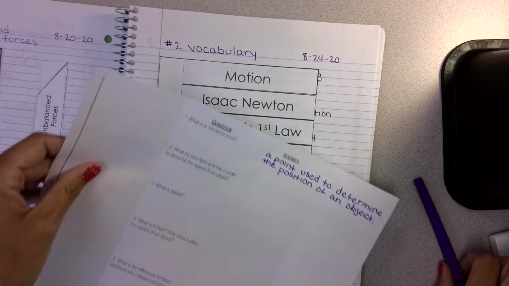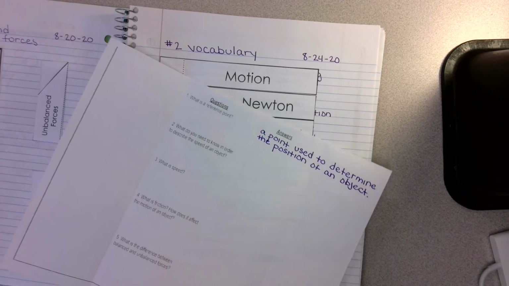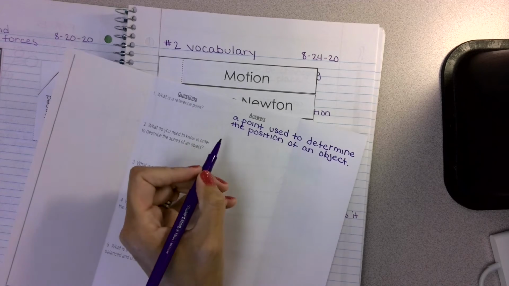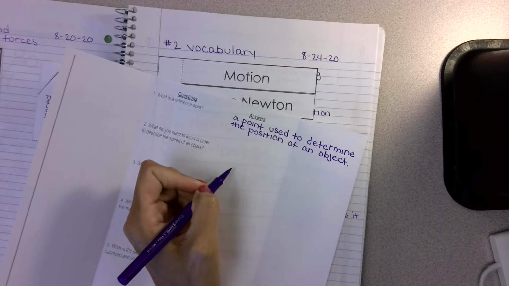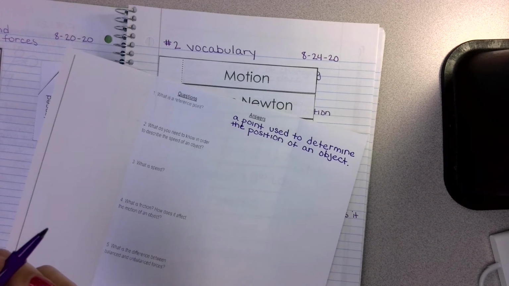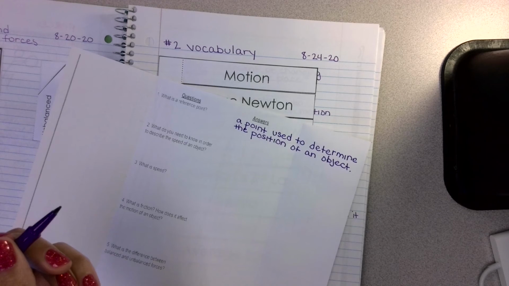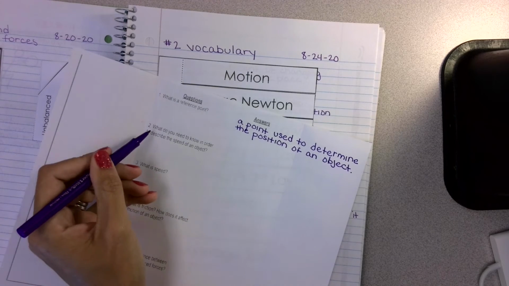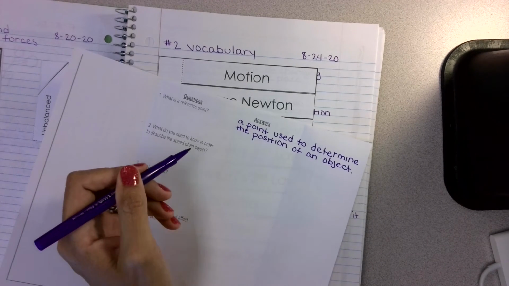Because I know in the car, it's called miles per hour. And miles does distance, and per hour, that's time. So what do you need to know in order to describe the speed of an object?